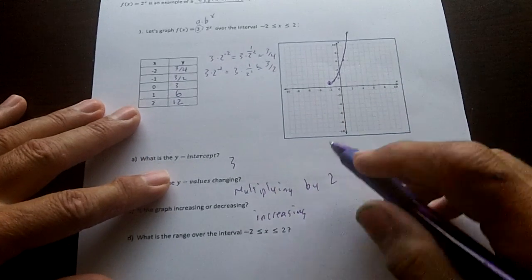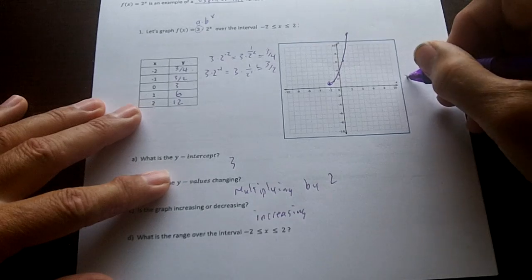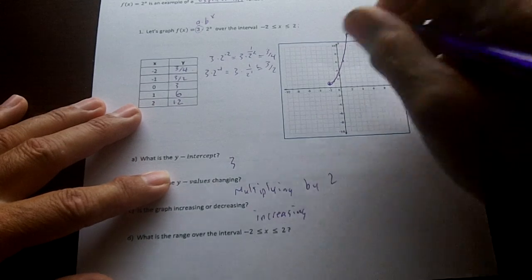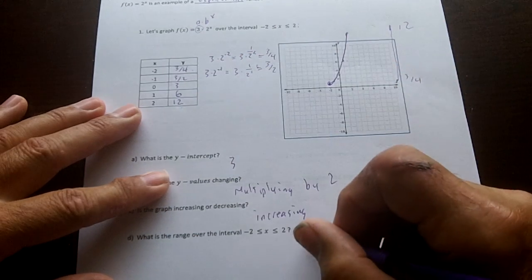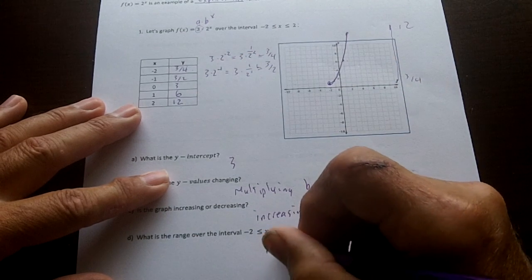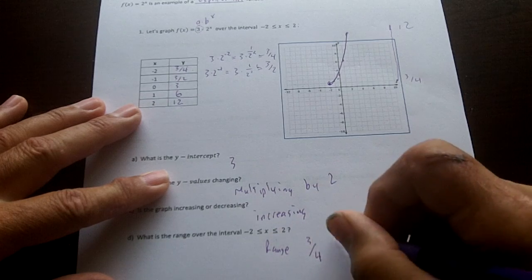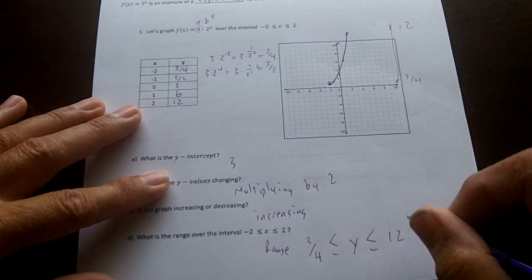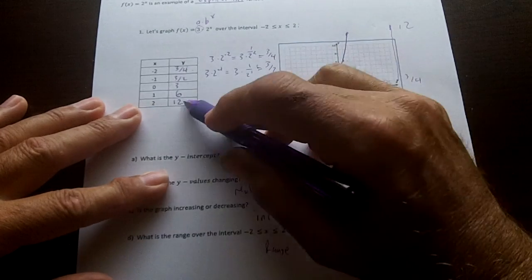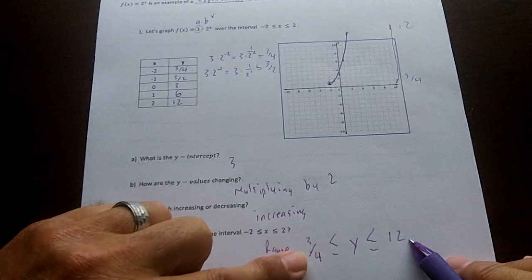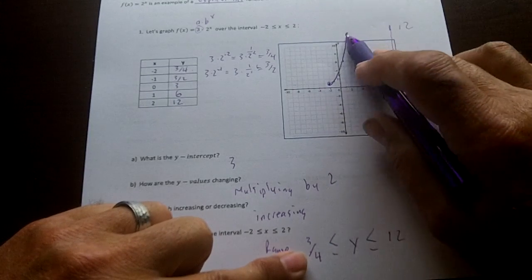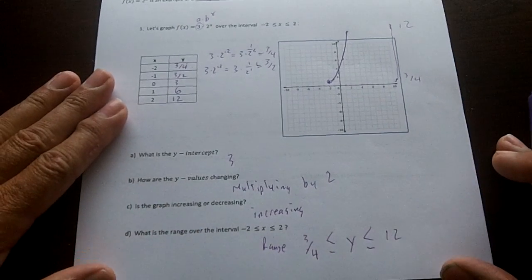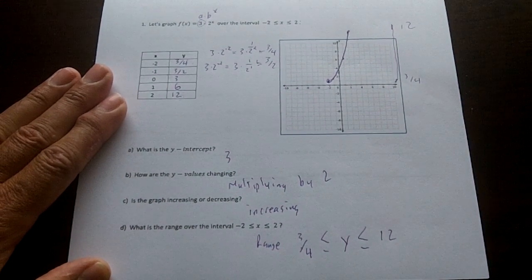Okay, what's the range? The range is going to go from 3/4 at the bottom up to 12, right? It's going to go from 3/4 to 12. So my range is going to start at 3/4, less than or equal to y, less than or equal to 12. Basically, you're putting this number here and this number here, and that determines your range if your graph doesn't have arrow tips, right? We're only going from -2 to 2. Okay, the next video will be the next page.